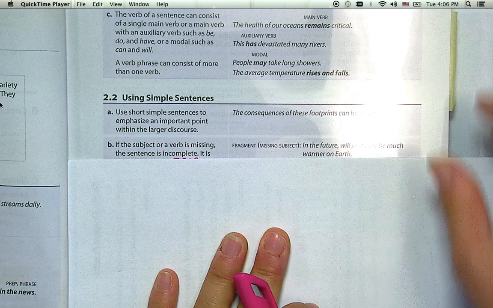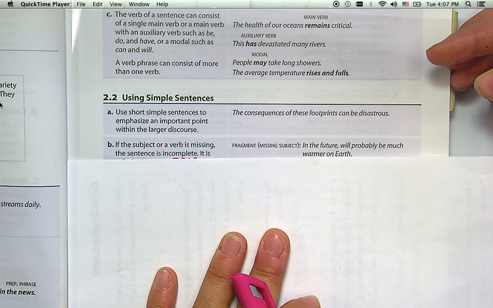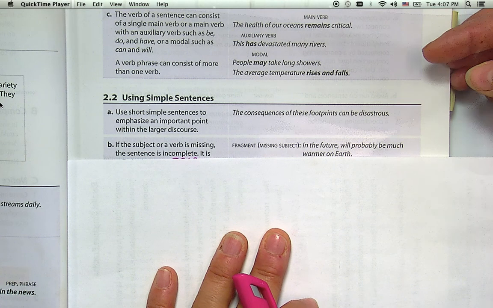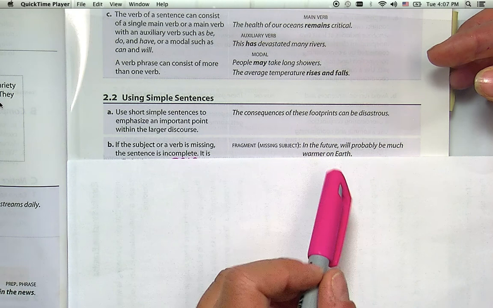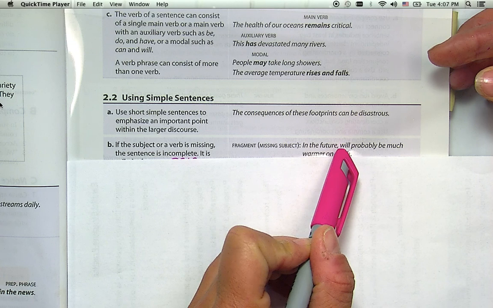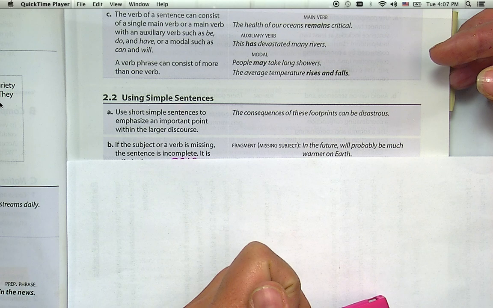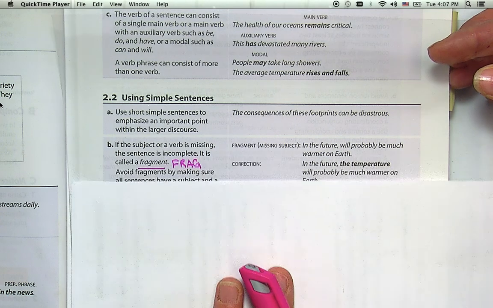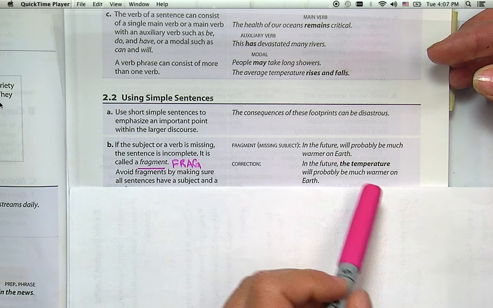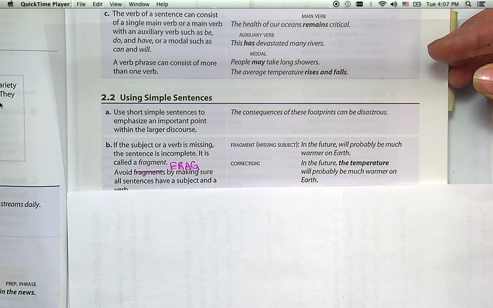So let's look at this fragment example first, and I'm going to tip this just a little bit. In the future will probably be much warmer on Earth. This is a fragment. Why? What's missing here? When I read it, I immediately can tell that there is a subject missing before will, because in the future, will probably. What will probably be much warmer on Earth? We don't know. For example, one correction could be the temperature will be much warmer. You could also put it, and then we can guess that you mean the temperature, or that Earth itself will be warmer.